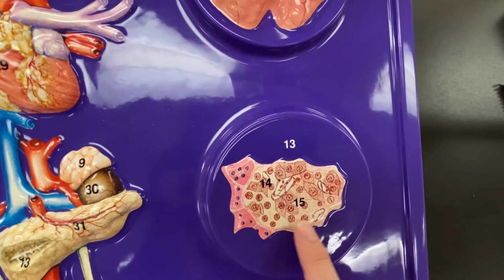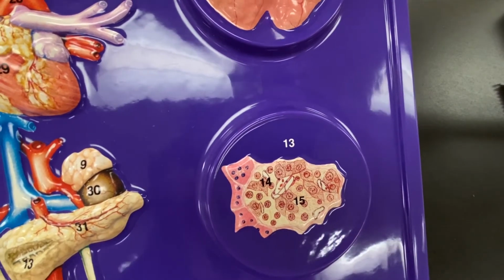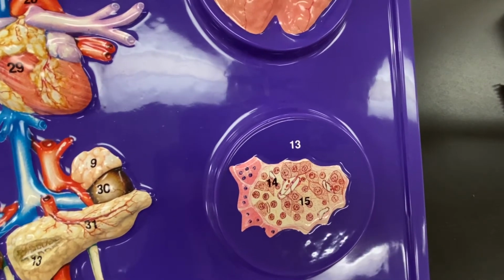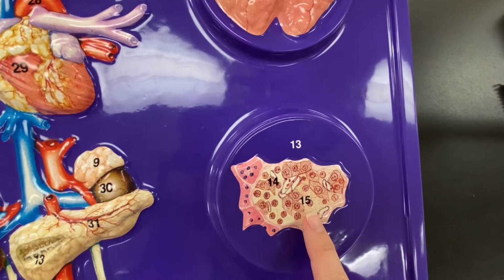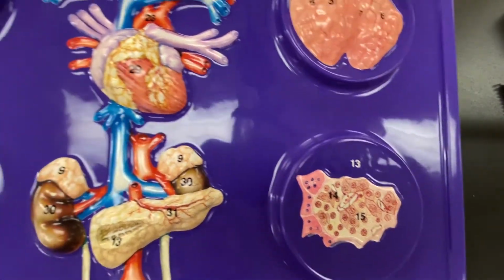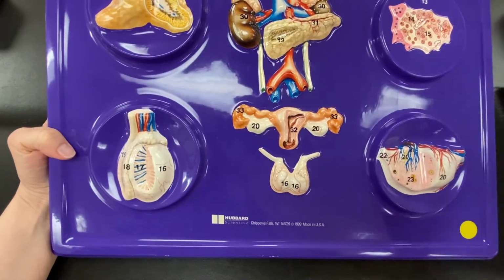So the pancreatic islet contains the islet cells. We will learn in lecture that there's 4 different hormones, 4 different types of cells, but for now we're just gonna say, oh look, it's a pancreatic islet with islet cells. And again, you'll need to know these on the slides. So that was page 9.